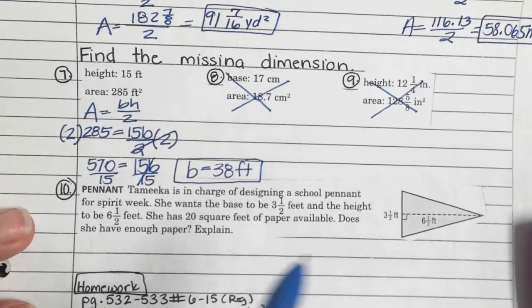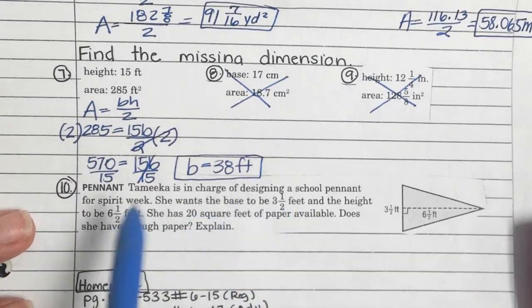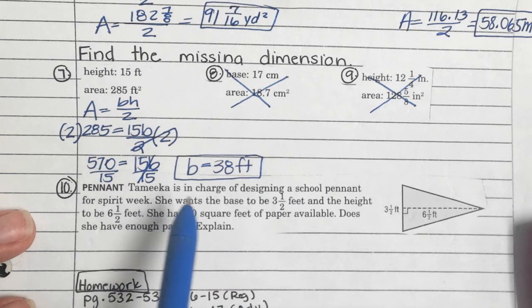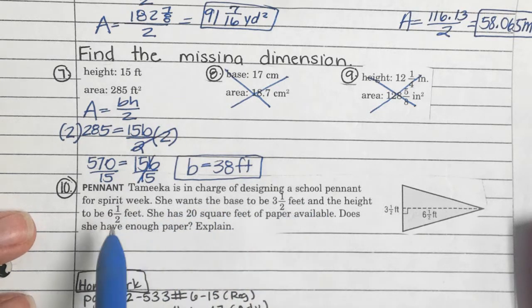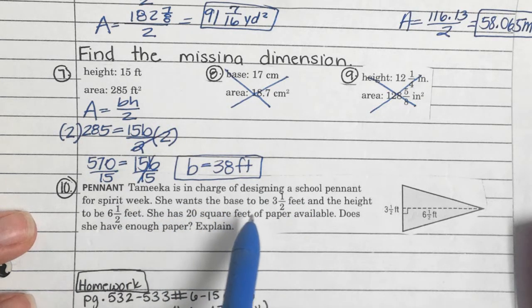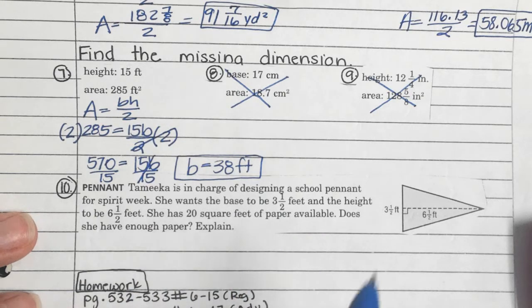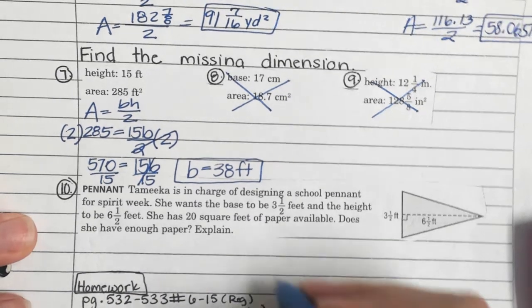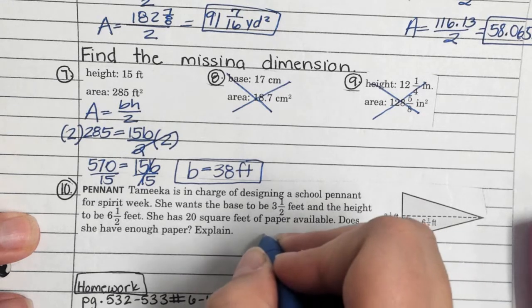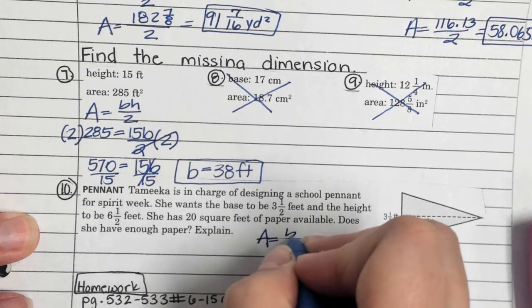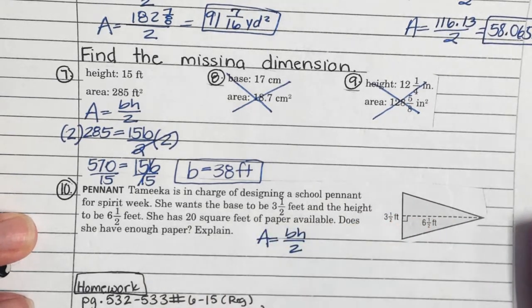All right, looking at number 10. Tamika is in charge of designing a school pennant for Spirit Week. She wants the base to be 3.5 feet and the height to be 6.5. She has 20 square feet of paper available. Does she have enough paper? Well, the first thing we've got to do is figure out how much it's going to take. So area equals base times height divided by 2.